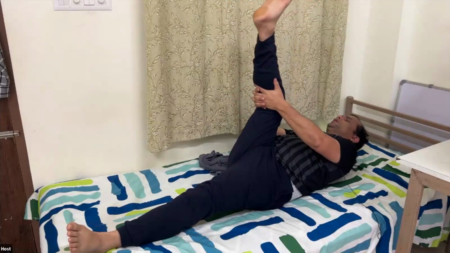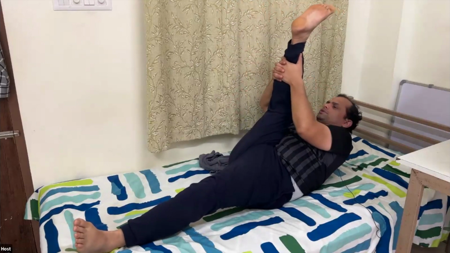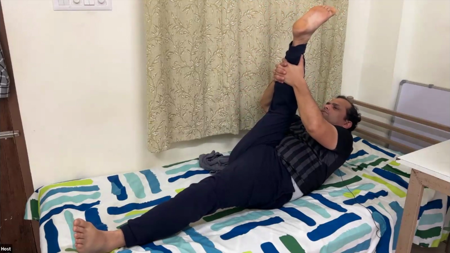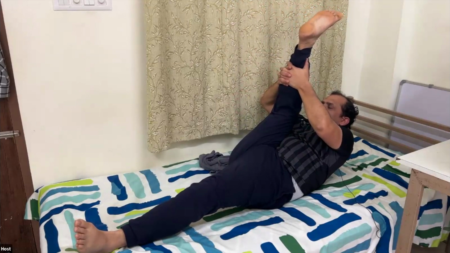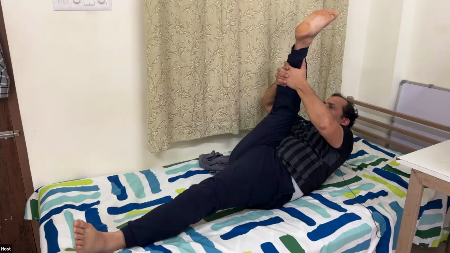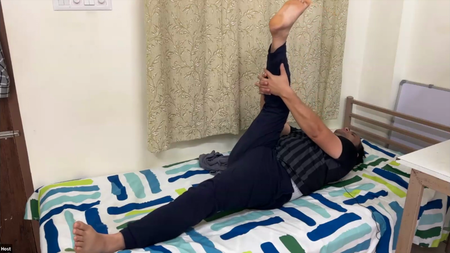Now holding a little up and lifting your head region, trying to bring your forehead as close as possible to the knee. 1, 2, 3, 4, 5, 6, 7, 8, 9, 10. Relax.